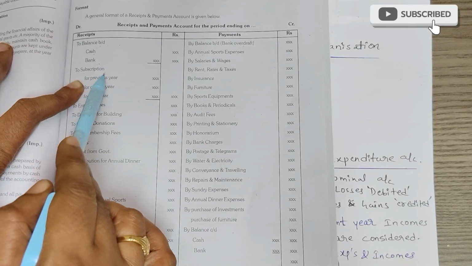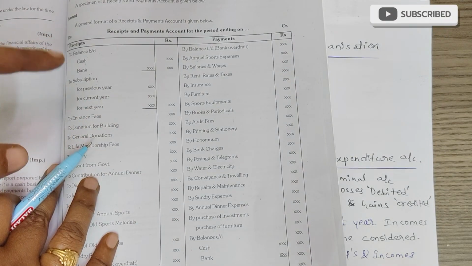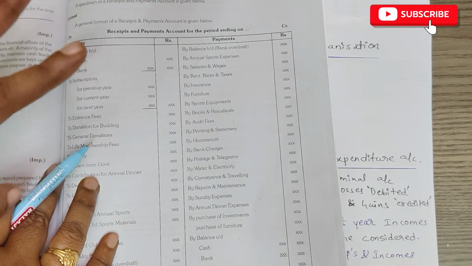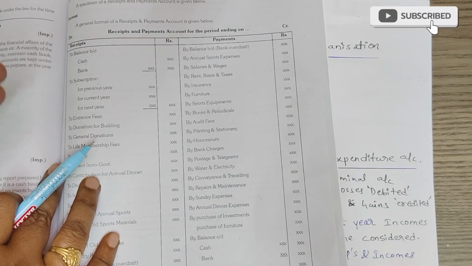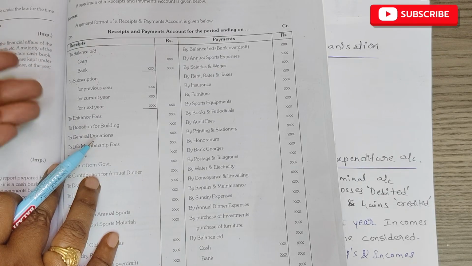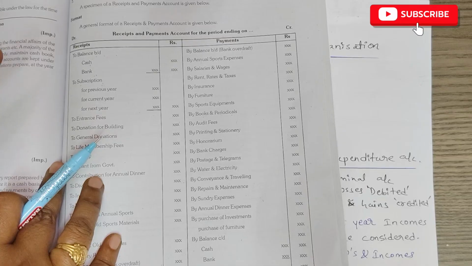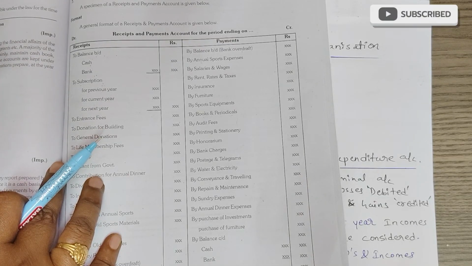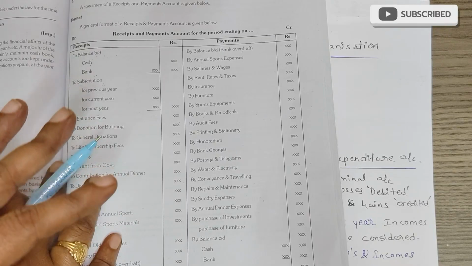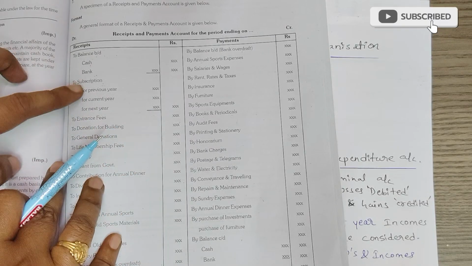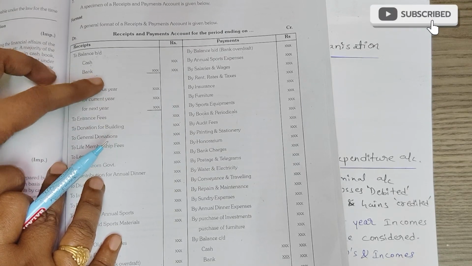And next, subscription. Already I said, what is subscription? It is an amount paid by a member to continue their membership in a non-profit organization. Every year they have to renew their membership, so that is nothing but subscription, the regular membership fee. Already we noted some points: if you have any details regarding the current year or previous year or next year, those details we need to write in the receipts and payments account. So under subscriptions we have previous year, current year, next year. These details we need to write.